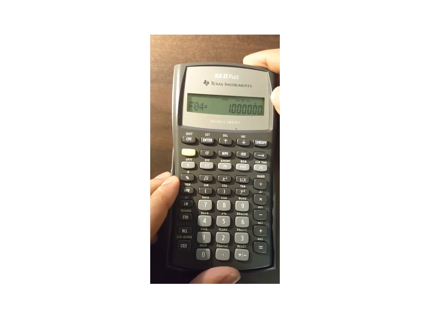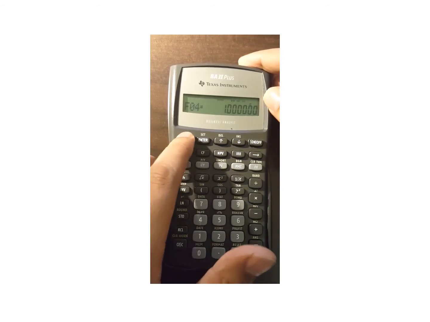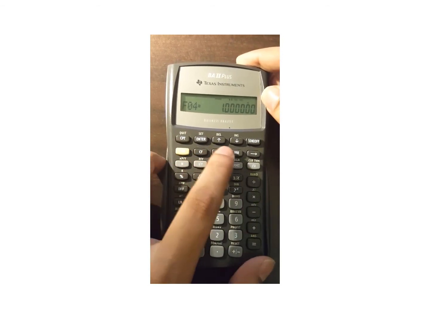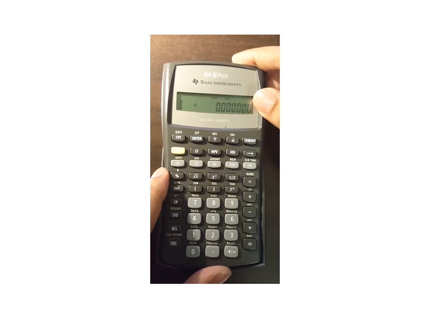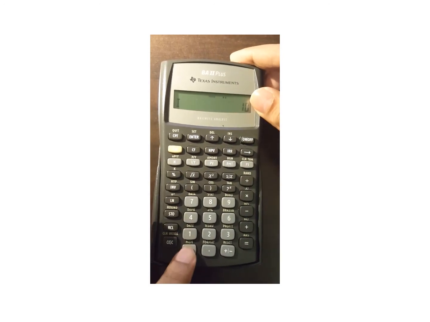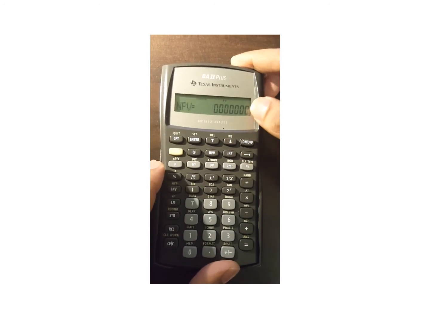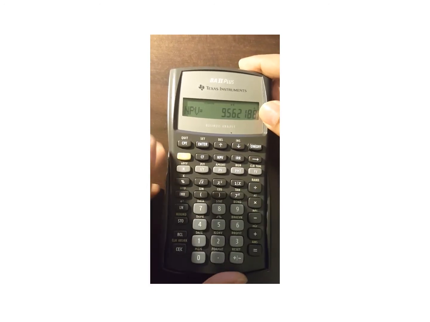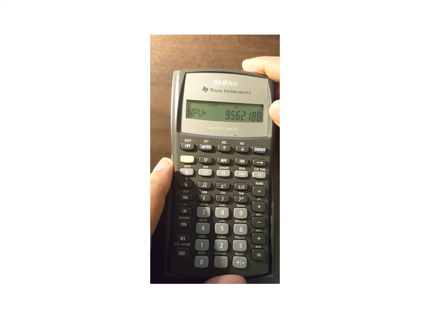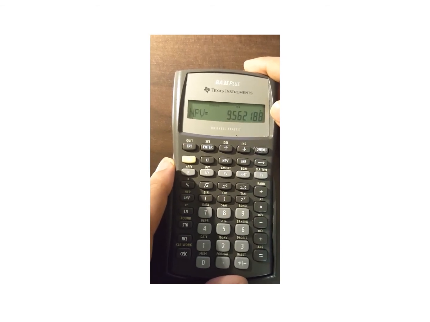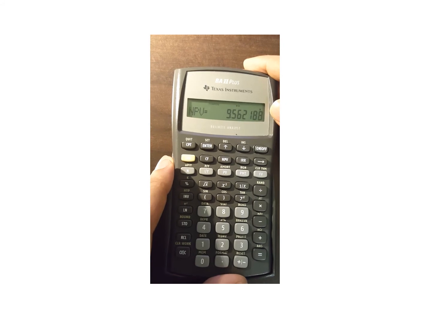Now we need to compute NPV. So we'll say compute net present value, but it will ask for I/Y. So we will enter 10. Then we'll press the down arrow key again, reach NPV and press compute. As you can see, you get the net present value of 9.56, which is the same as the previous example.